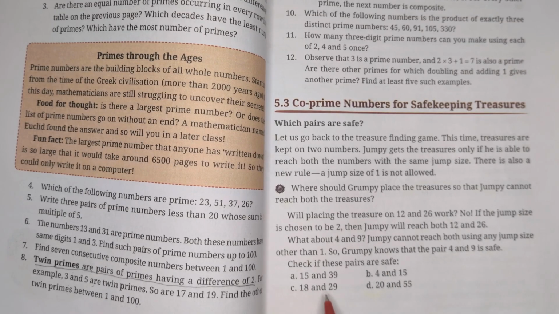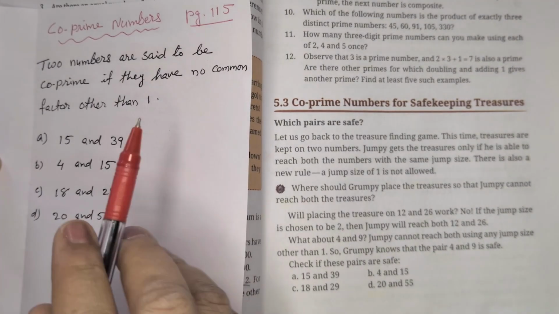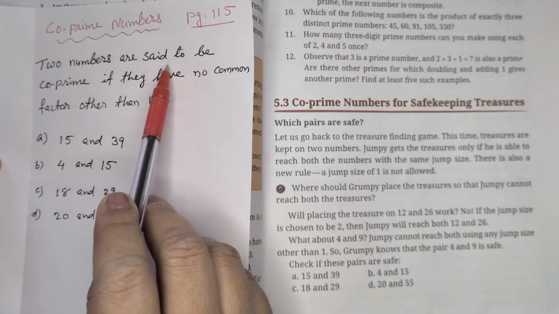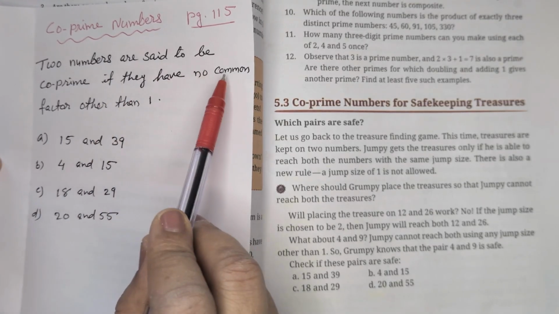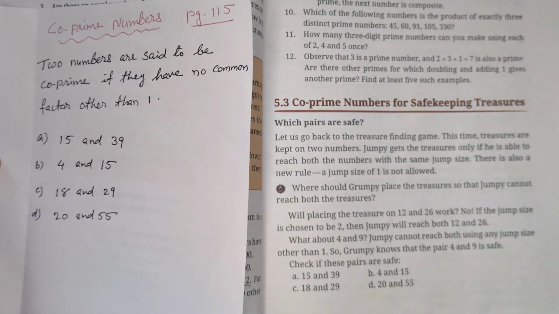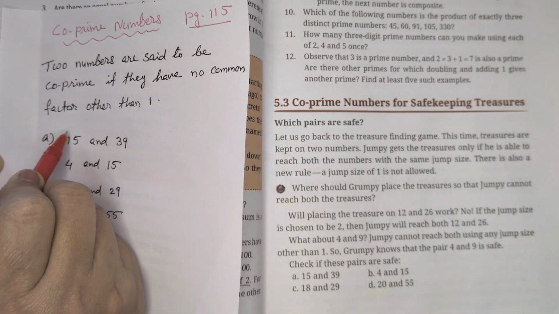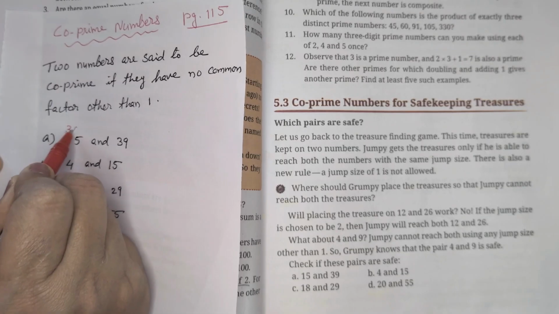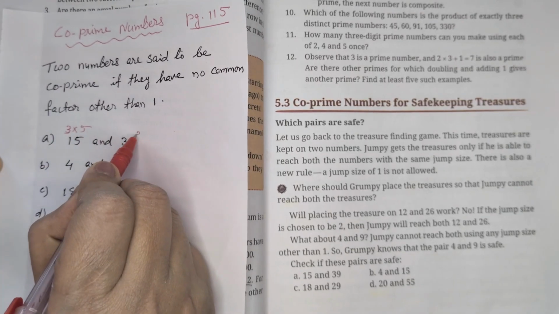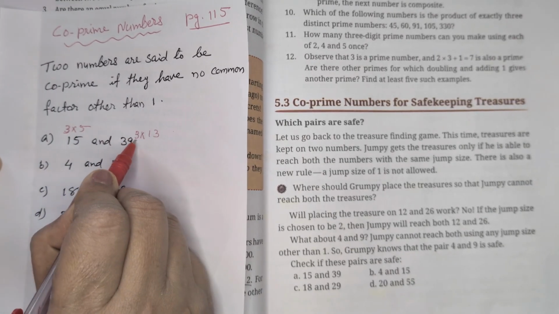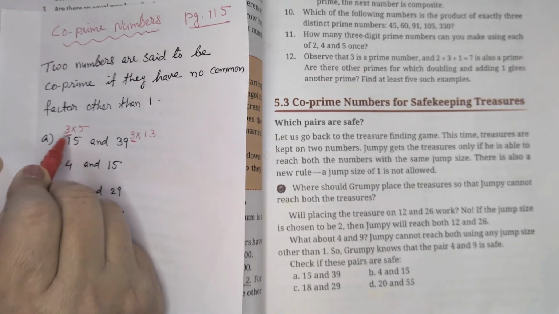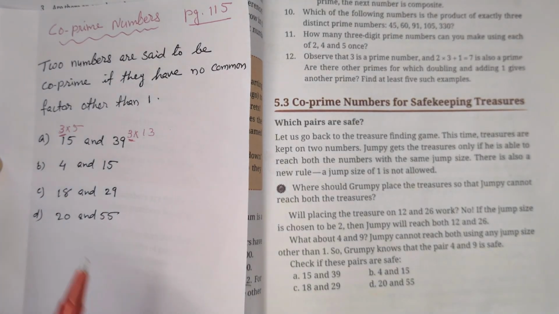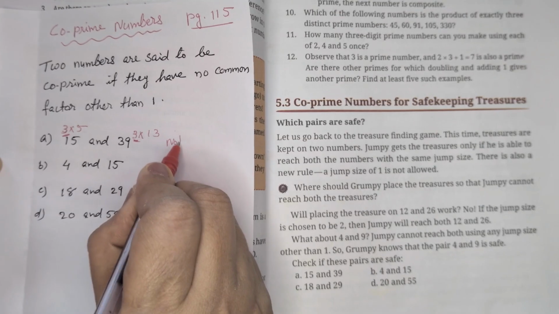Here in the example, some numbers are given. We have to check if these pairs are safe or not. Now the definition of co-prime numbers: 2 numbers are said to be co-prime if they have no common factor other than 1. Here we are going to check the numbers 15 and 39. 15 we can write as 3 into 5. 39 we can write as 3 into 13. Here we can see 3 is a common factor in both the numbers. So we can say that the pair is not safe.